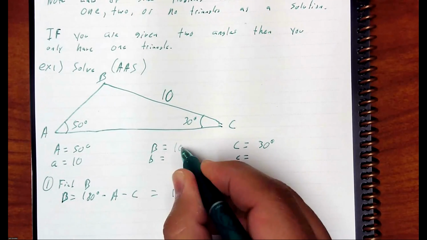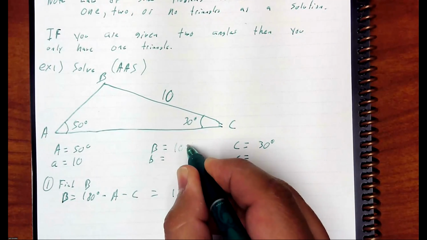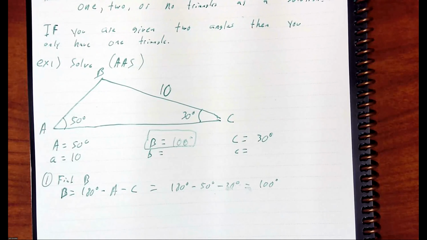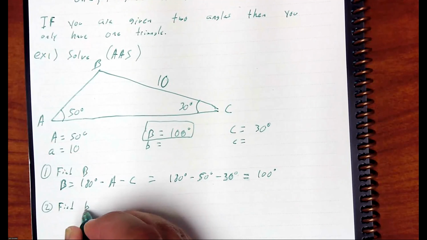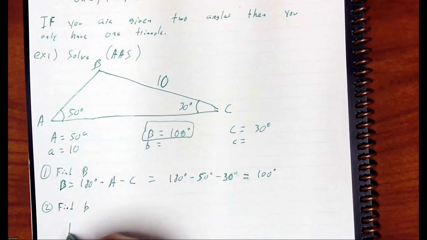I'm going to box in the ones that we have found, that way I know what was given and what wasn't. Okay. Now I need to find those two sides. That's what we're going to use the second formula for law of sines. We'll find lowercase b first, for no reason. So start it up like this.